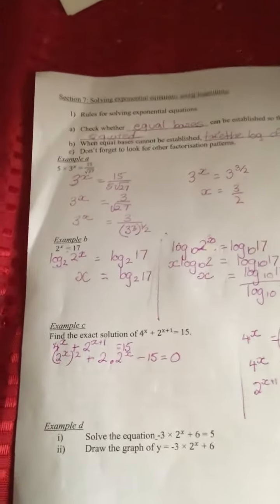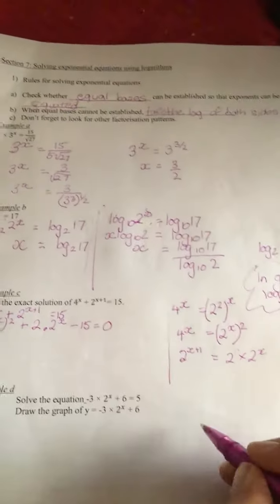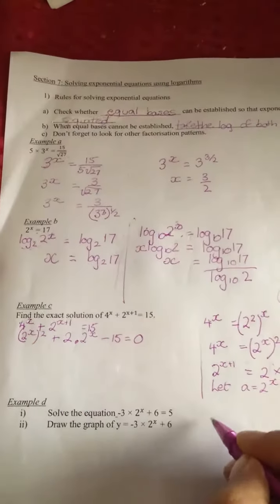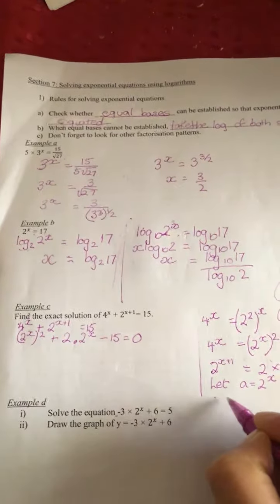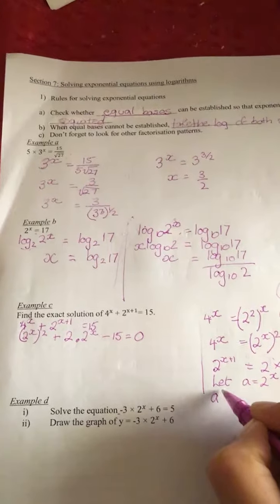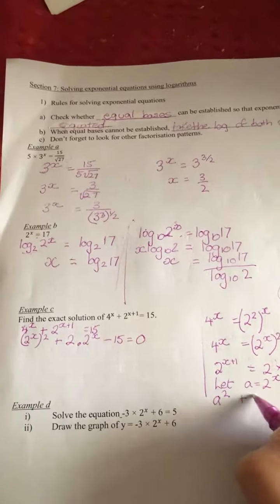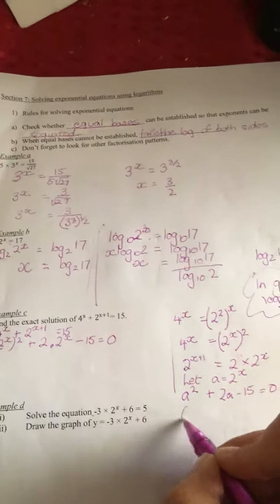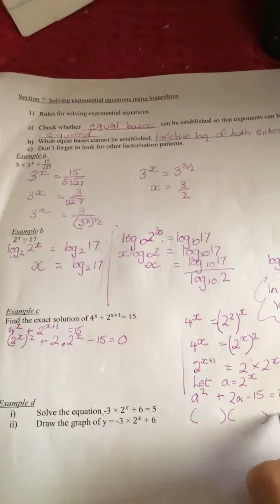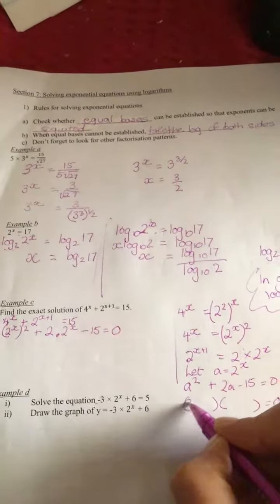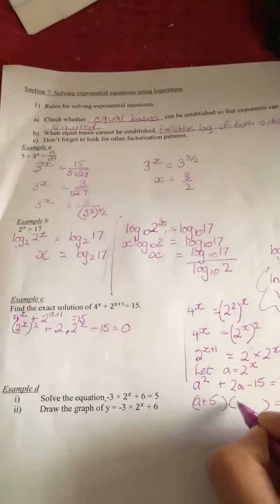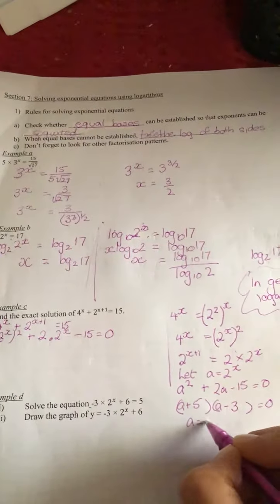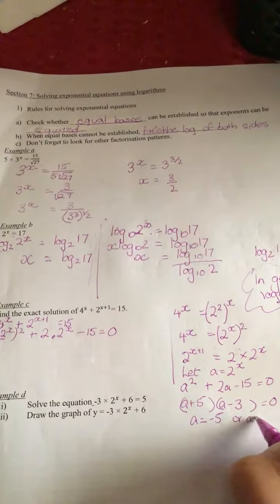Now you might be going, well, how does that actually help? If we said over here, let a equal 2 to the x. All right, and then I'm going to replace every 2 to the x by a. So I'm going to get a squared plus 2a take 15 is equal to 0. And now you might be able to see very easily that that actually just factorizes, doesn't it? Right, that factorizes into a plus 5 and a take 3 is equal to 0. So therefore a equals -5 or a equals 3.